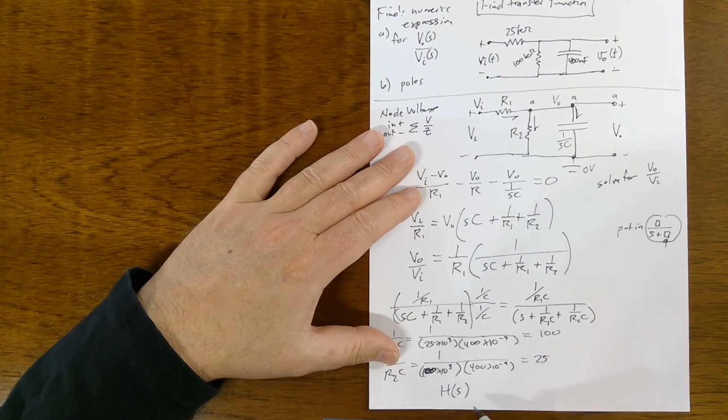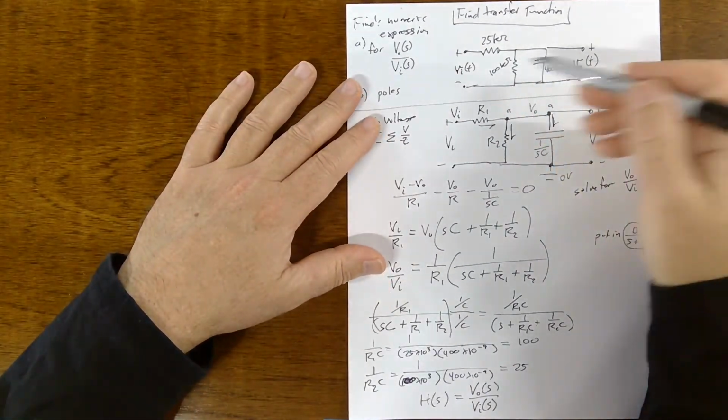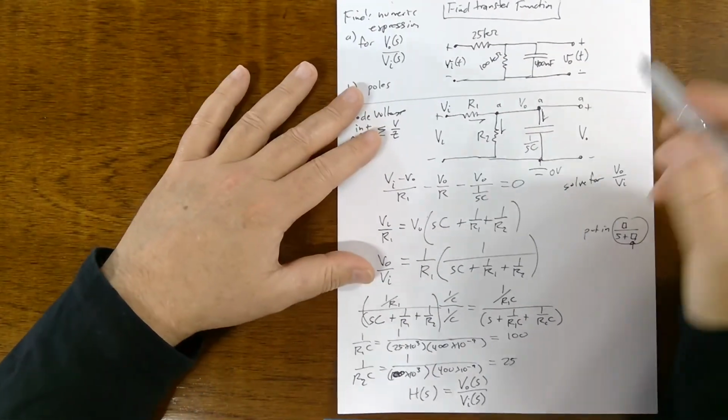So the transfer function, H of S, which was defined in the problem as the ratio of these two signals, right? Because the transfer function could be the ratio of any two signals. Those signals are just chosen, really. Here we're using these two voltage signals, but they could be any signals.